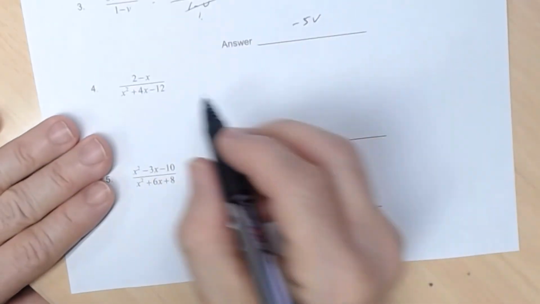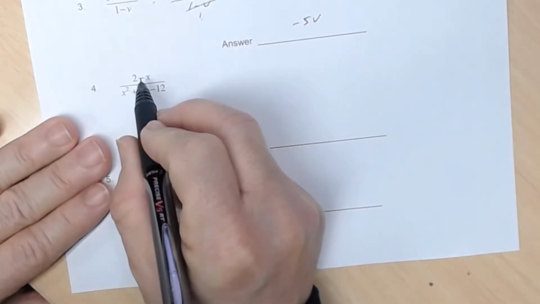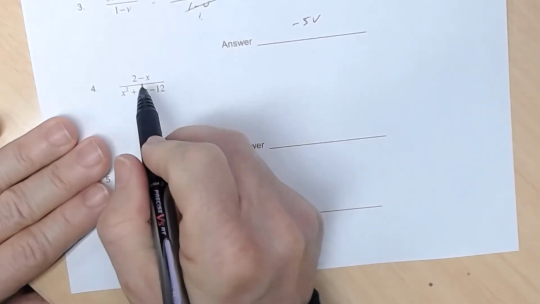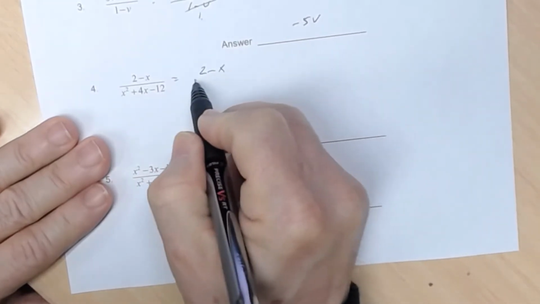Number 4, I have a linear factor in the numerator. So the GCF here is also 1. I'm going to leave it like this for right now. There's nothing much I can do there.